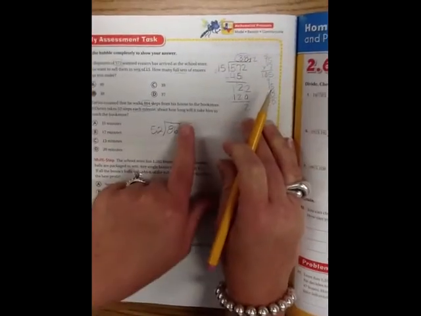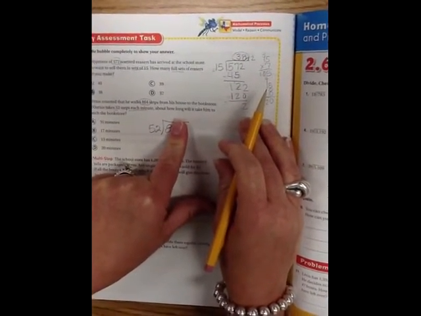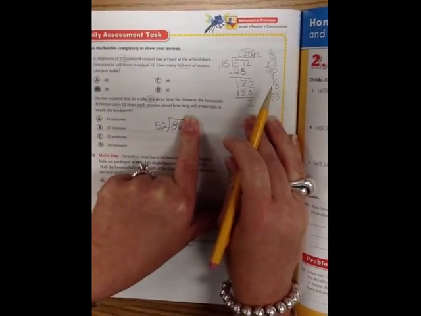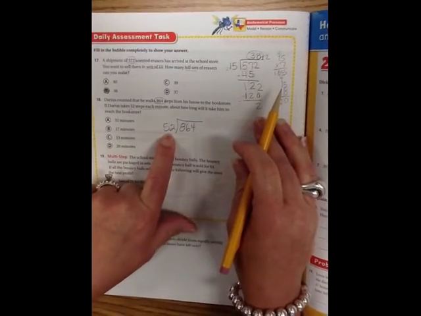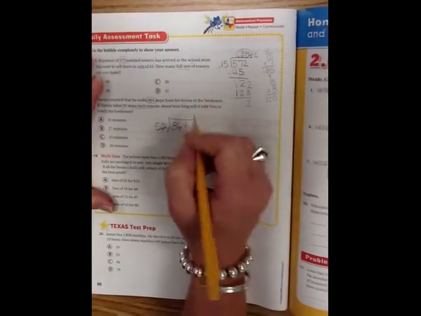Well, I can look at here and say, can 52 go into 8? No. Can 52 go into 86? Yes. We know obviously one time because you can think 50 cents. 50 cents times 2 is 100. So we're definitely over.